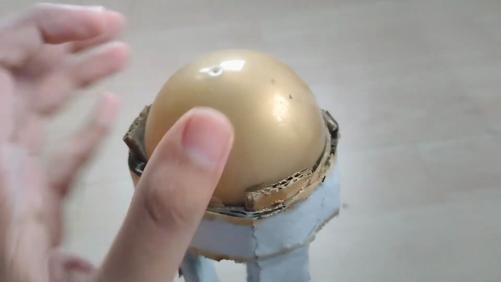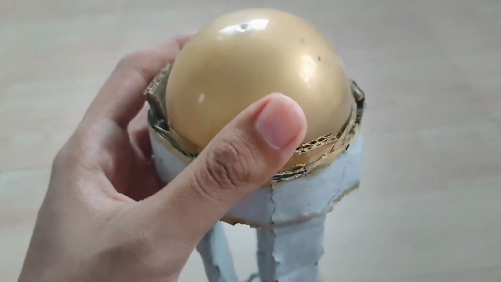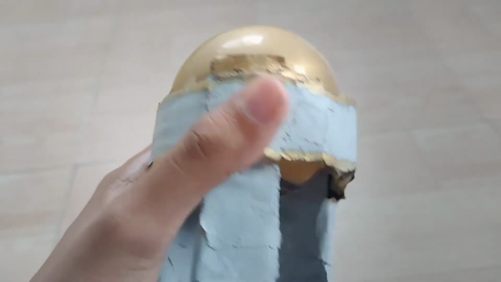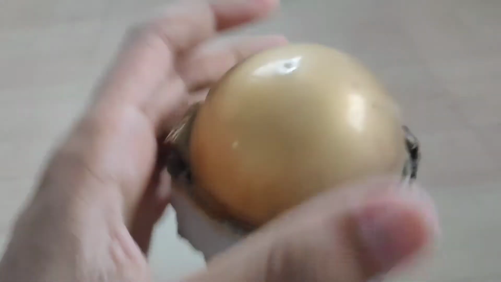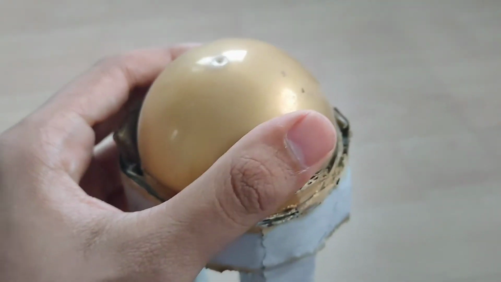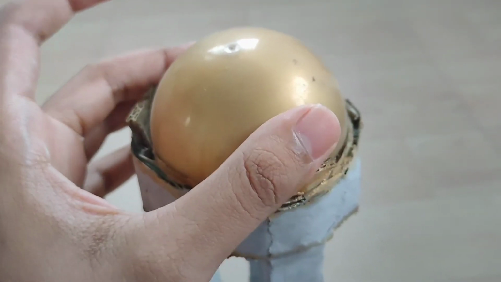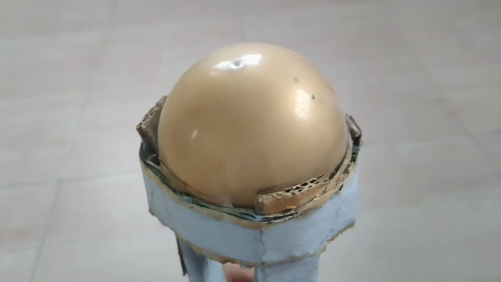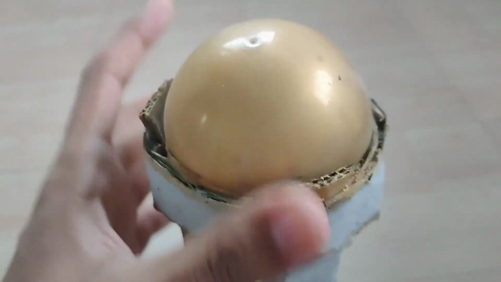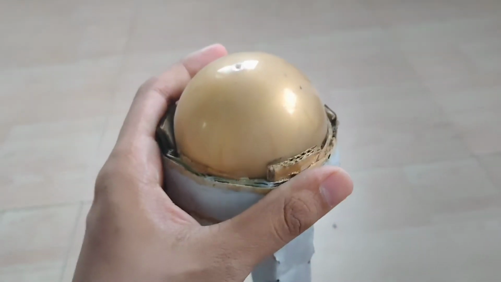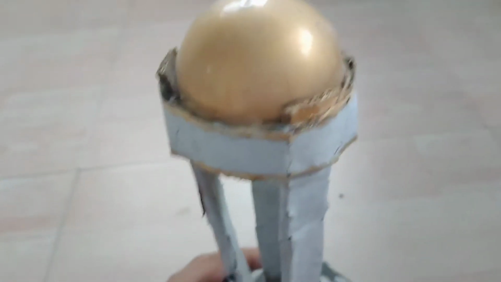This is just a piece of cardboard, and this is, do you know what it is? Guess it in the comments below. I will show you what it is. Oh, it's a Gems ball. You know Gems come in a ball like this, a golden ball. So I used this as the trophy.